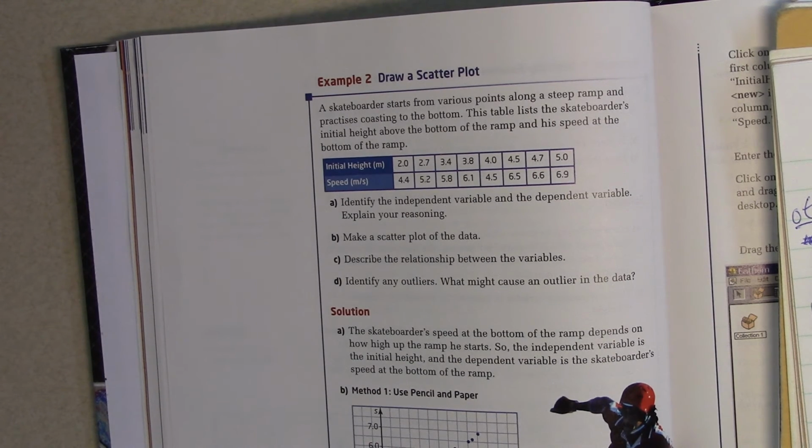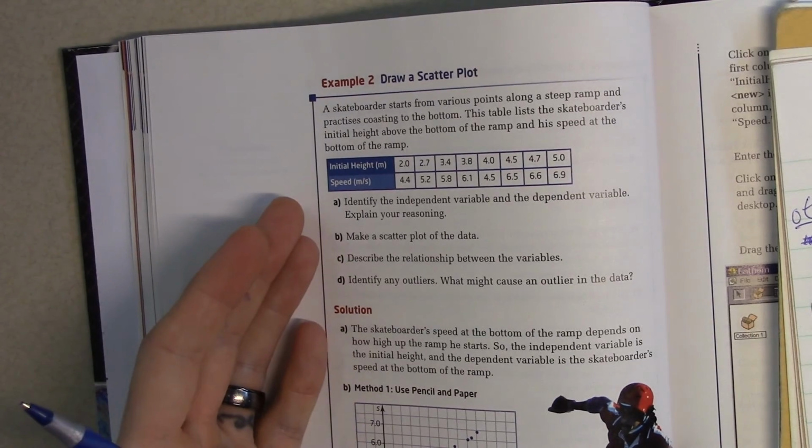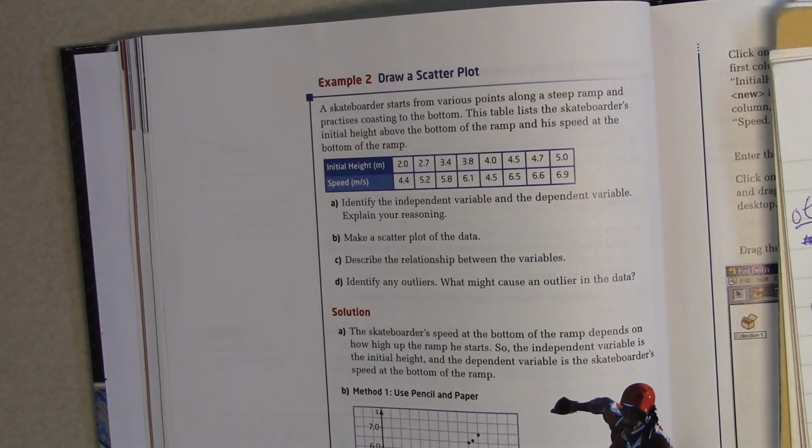So another couple tricks, if you're not sure, okay, we can say that the dependent variable is typically measured, and the independent variable is typically chosen. Okay, and so I'll show you how that would work with this example. The height that I'm going to go down, I'm going to choose. And the speed he's going to go, I'm going to measure the speed.